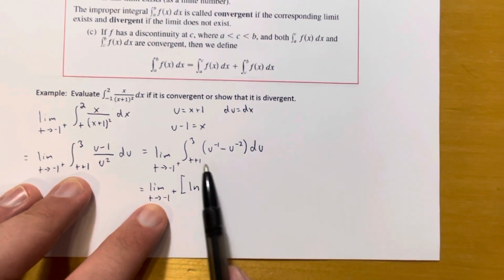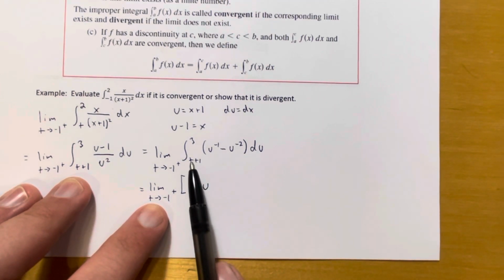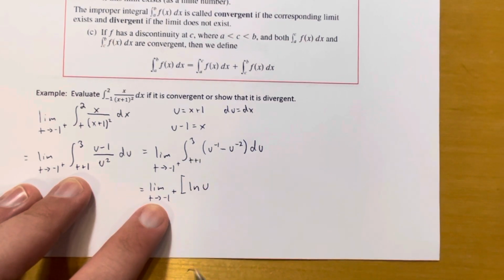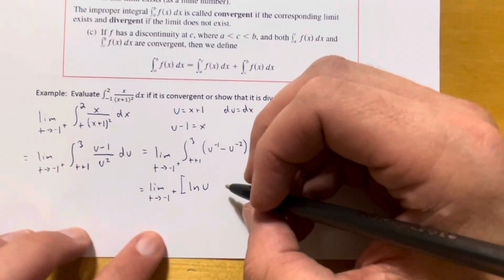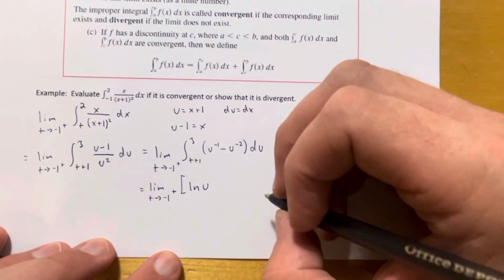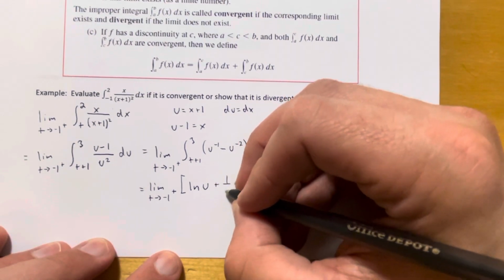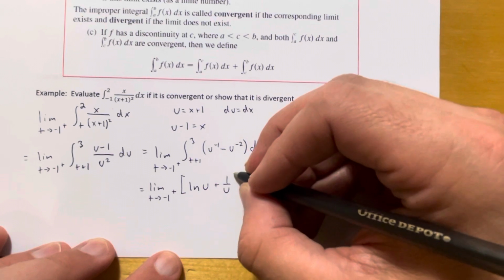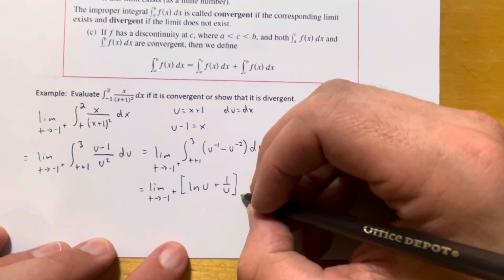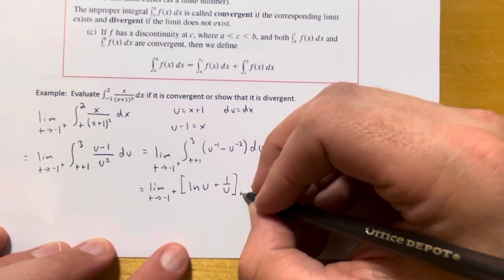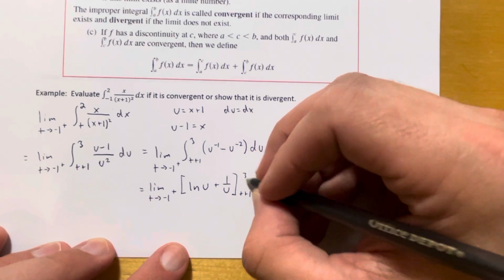So this lower limit of integration, when I plug it in, can only be positive. That's a positive as well. So u is only going to be a positive number. The absolute value sign is kind of unnecessary there. And then I'm going to have plus 1 over u. That's going to be this antiderivative here from, we said, t plus 1 to 3.